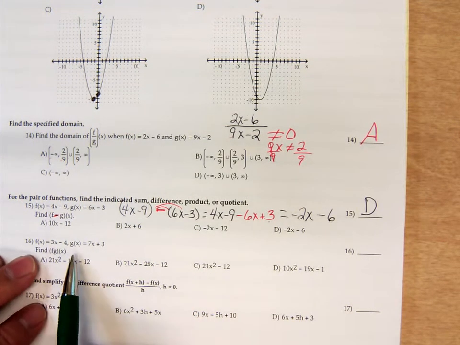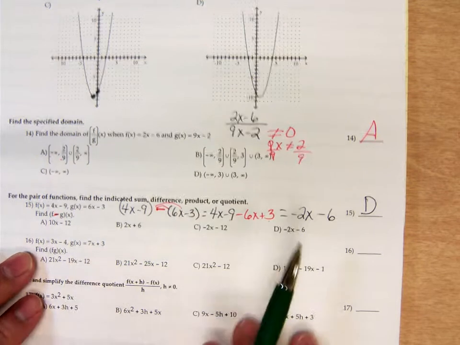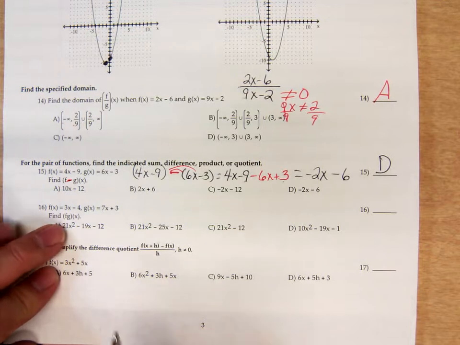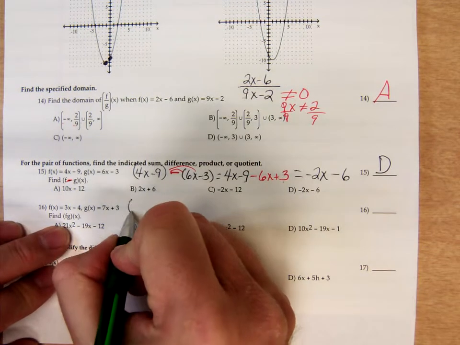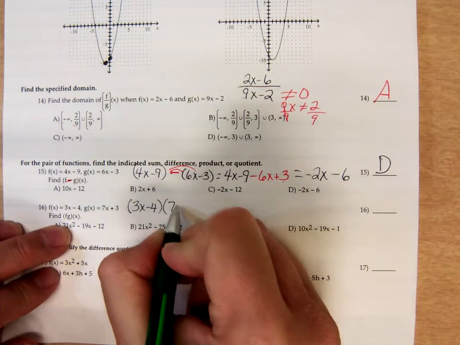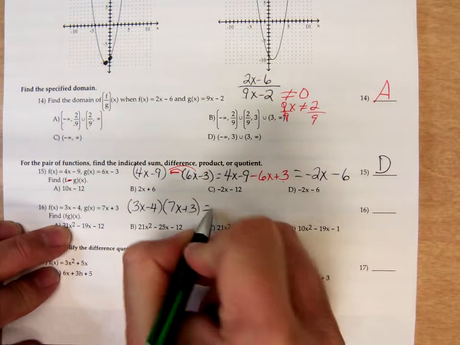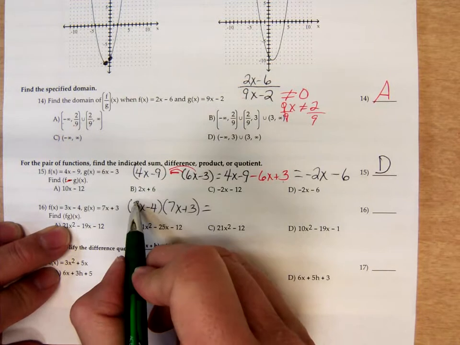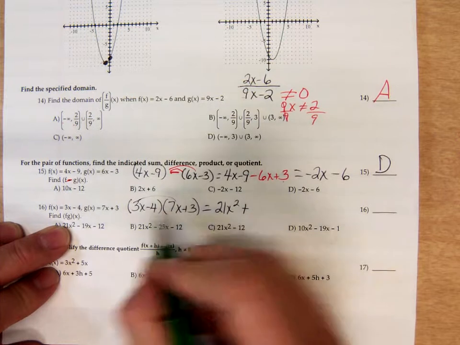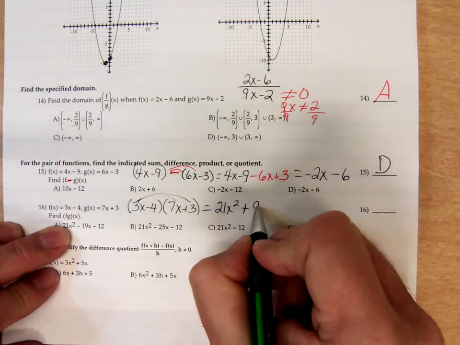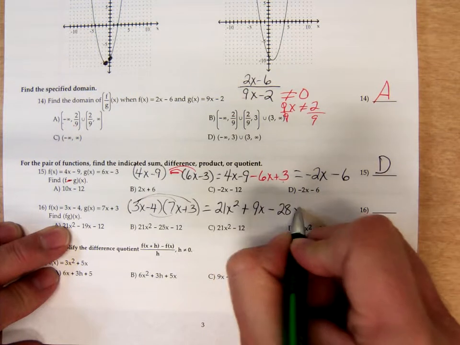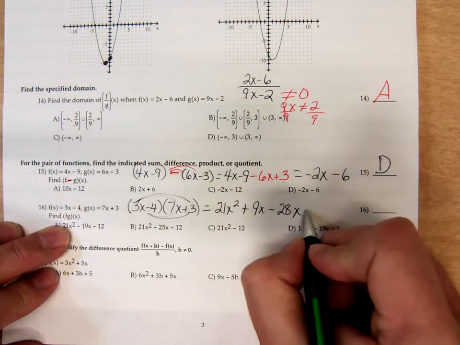Now problem 16 is the same type of problem, except it says find fg. fg means f times g. So this is a FOIL problem, isn't it? f times g, you have 21x squared plus 9x minus 28x and minus 12.